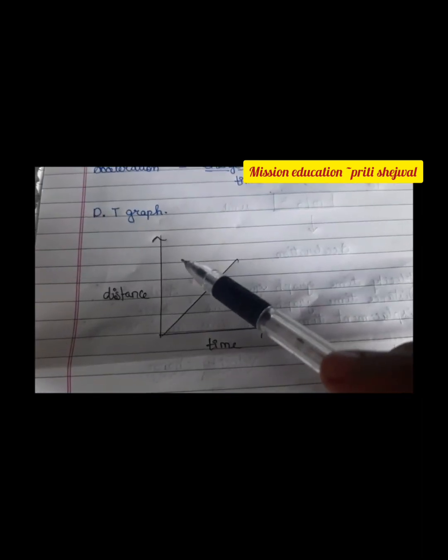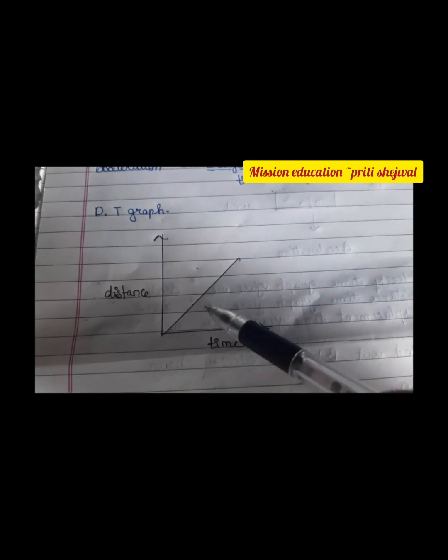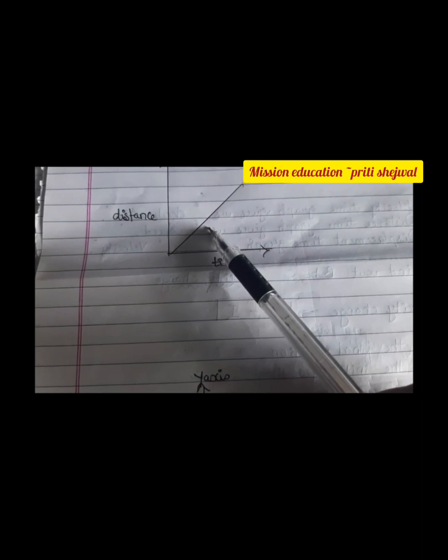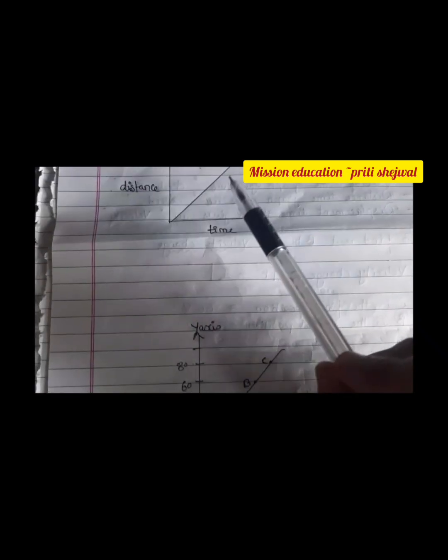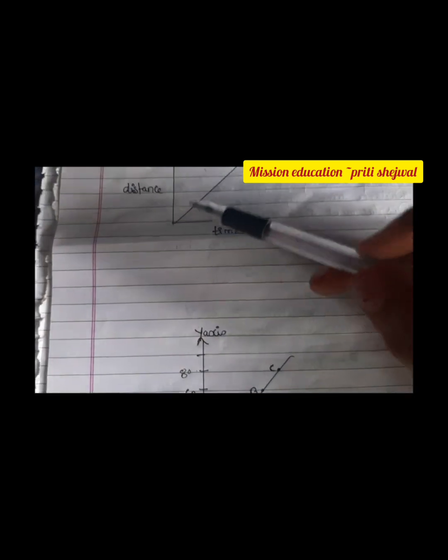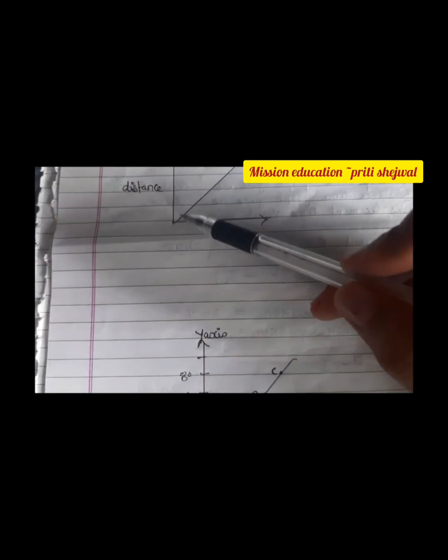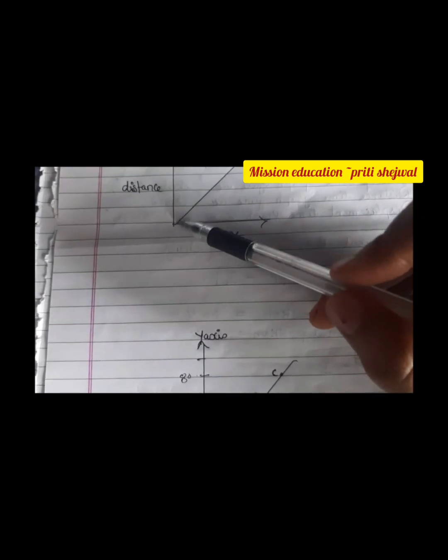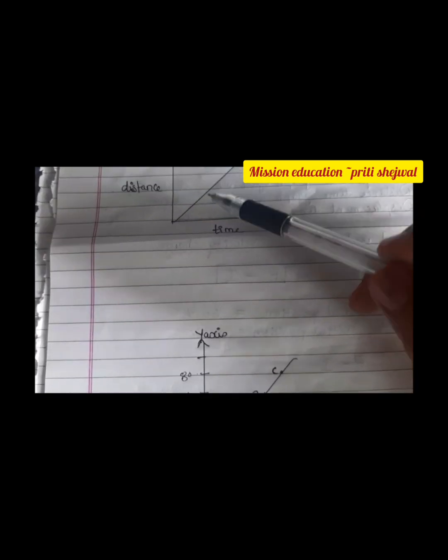In a DT graph, how do you find out uniform motion? You get a straight line. We can say it is uniform motion because the slope is a straight line. In a distance time graph, the slope is a straight line because it has equal distance and equal interval of time. The object travels equal distance in equal intervals of time, so it is called uniform motion.